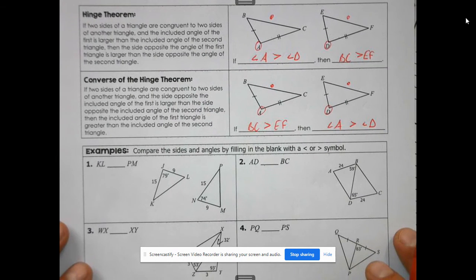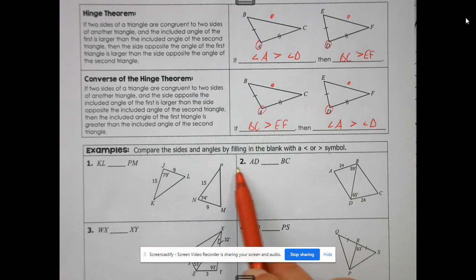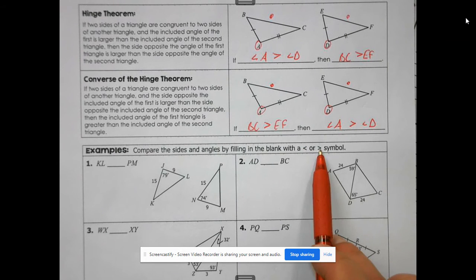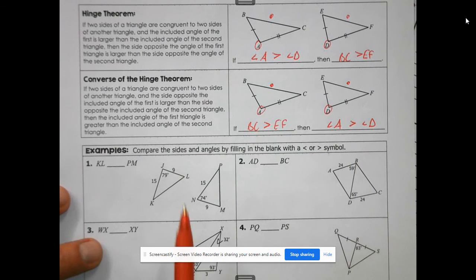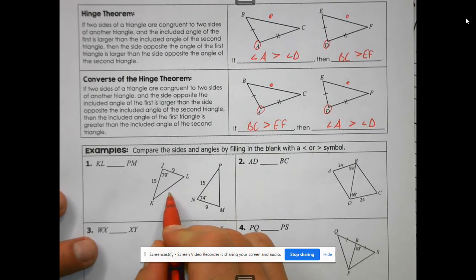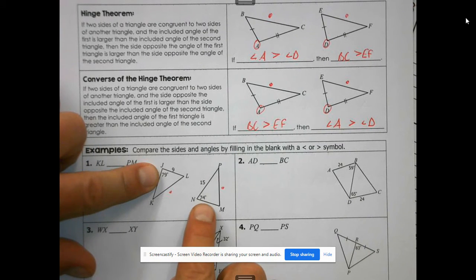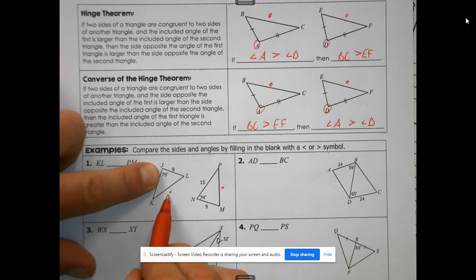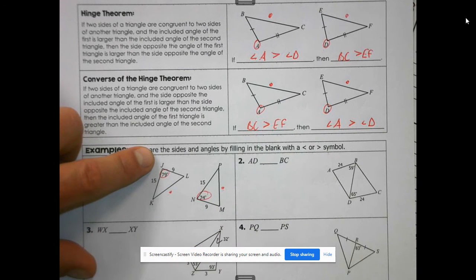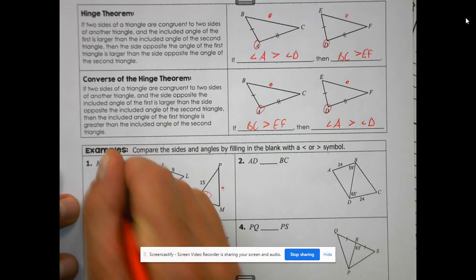All right, number 1 says compare the sides and angles by filling in the blank with a less than or greater than symbol. All right, so how does side KL compare with side PM? We'll look at the angles. KL is across the 79 and MP is across the 74. So KL is going to be bigger than PM because this angle is bigger than that guy. So KL is bigger than PM.